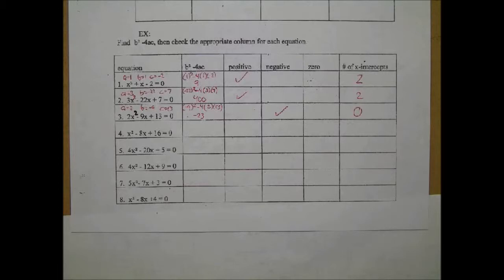What do you think it is? How many times does it cross the x-axis? It touches and doesn't cross. That's one. Yes, exactly.